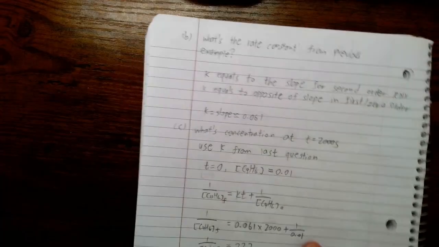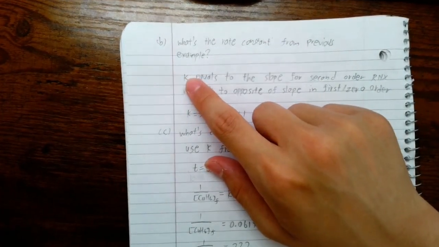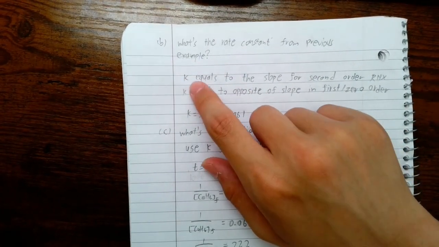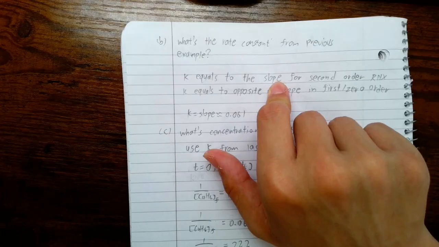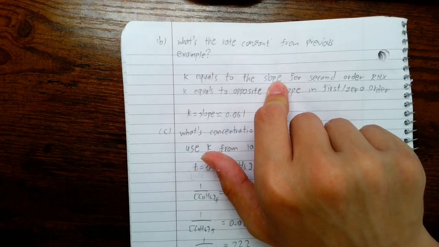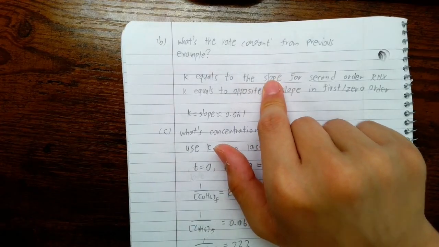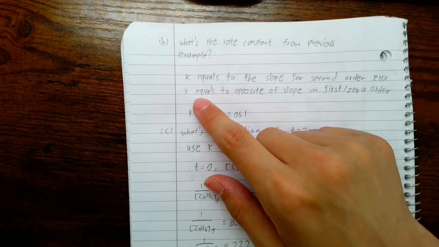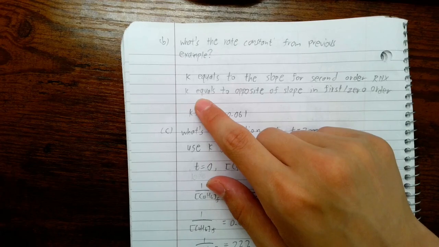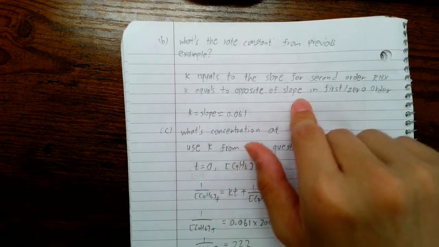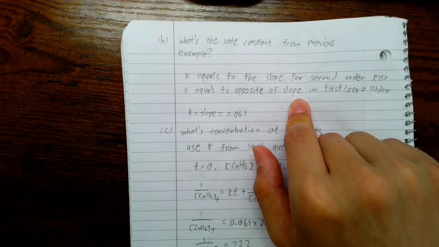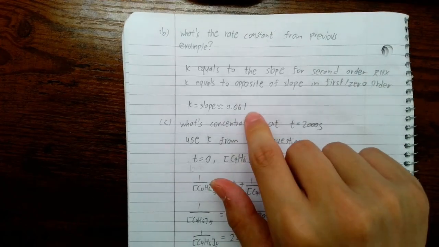So K is just equal to the slope of the graph. And for the first order and the zero order, K equals the opposite of the slope. You just need to flip the sign, and you can calculate the K.